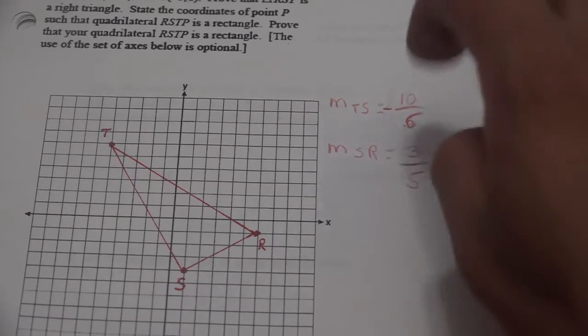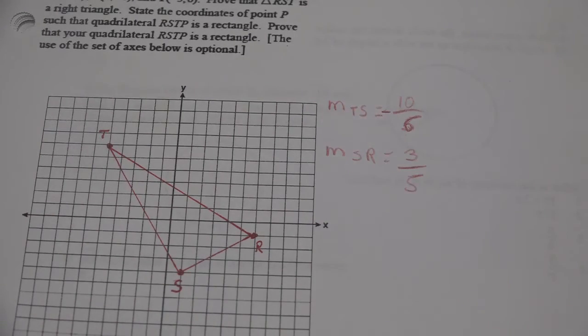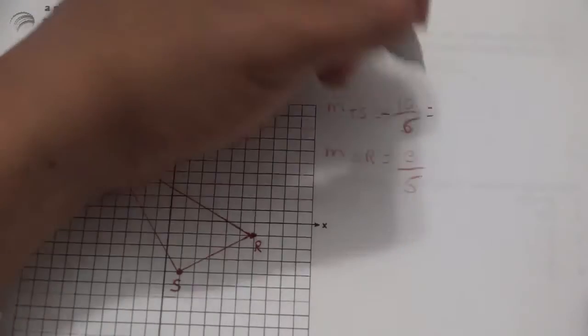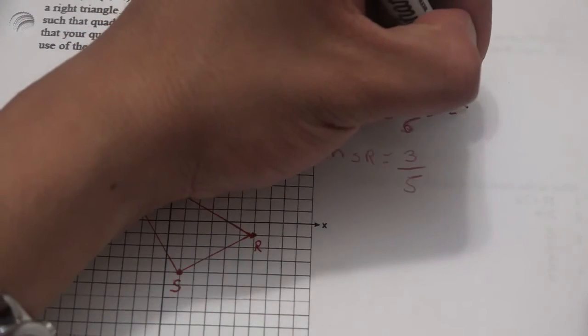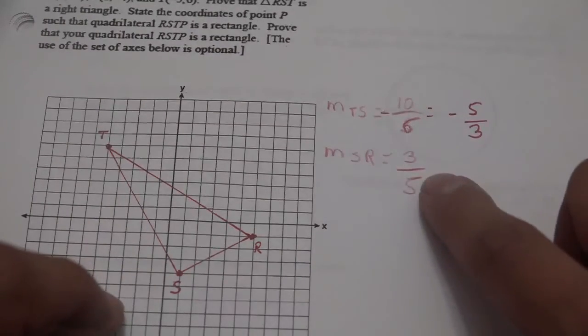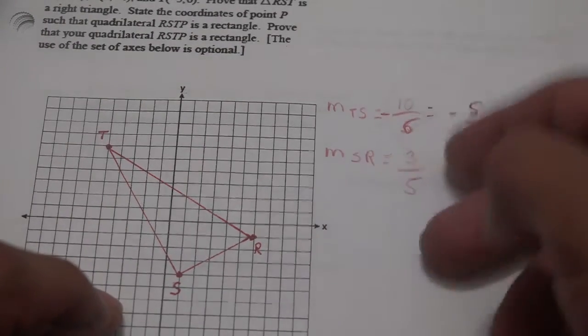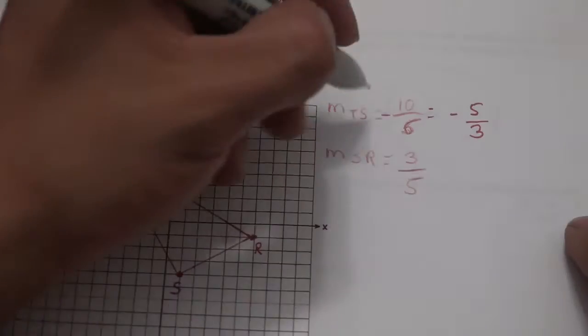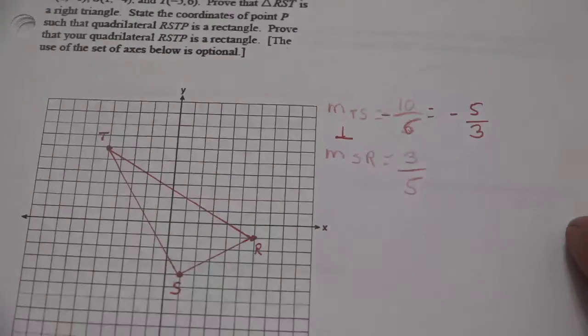So are these slopes perpendicular? I don't know. Let's see. Negative 10 over 6 translates to negative 5 over 3. And the slope of this line is positive 3 over 5. It flips and it's changed the sign.